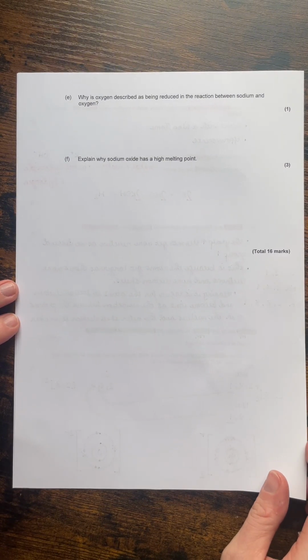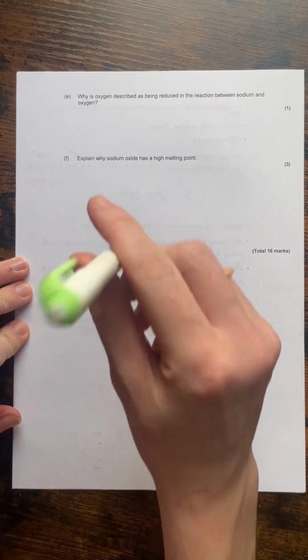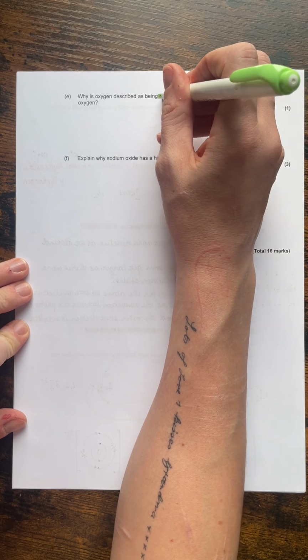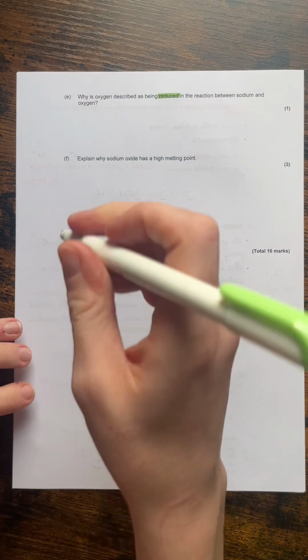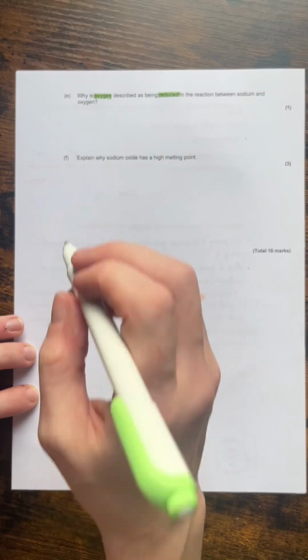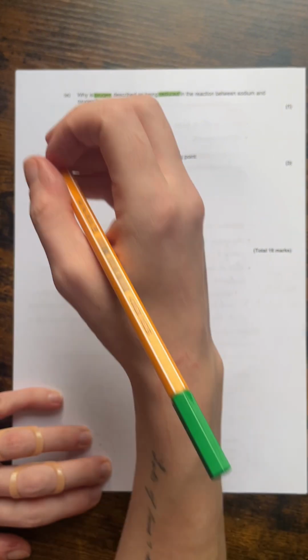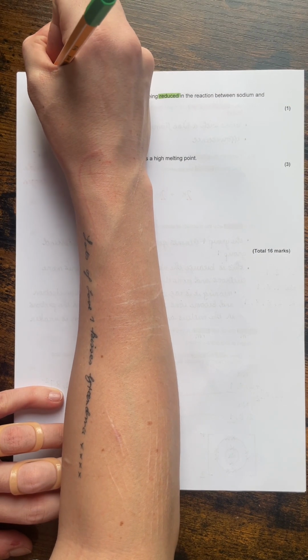It says, why is oxygen described as being reduced in the reaction between sodium and oxygen? So there's different ways we can describe oxidation and reduction. We've got oxidation being gain of oxygen or loss of hydrogen, reduction being loss of oxygen and gain of hydrogen, but the one that's going to be important here, we can remember using OIL RIG.